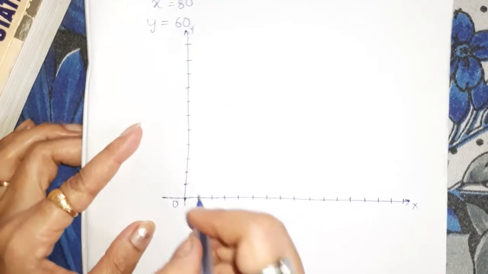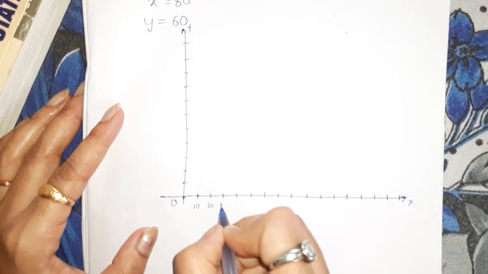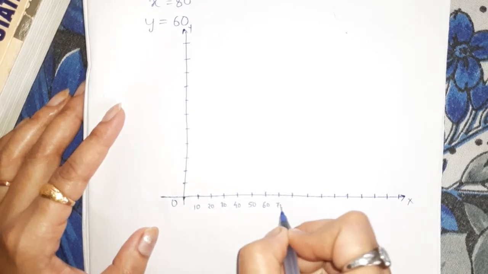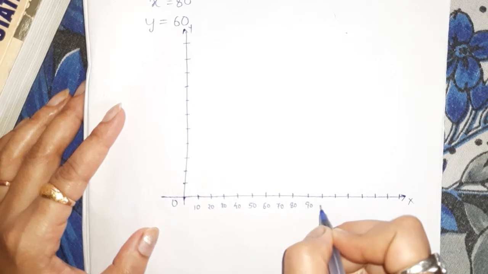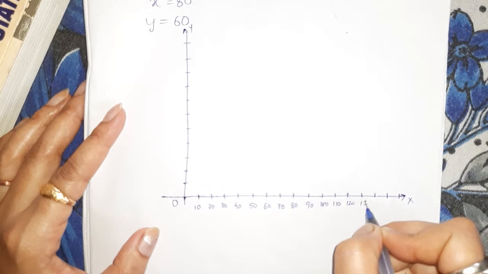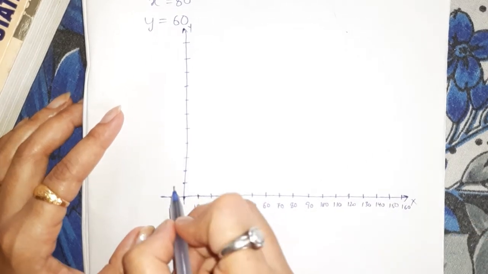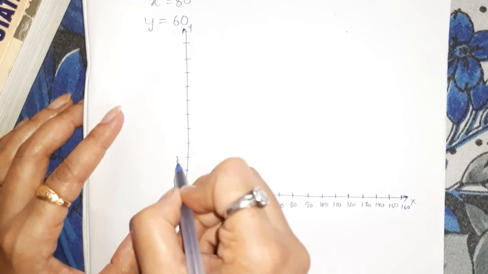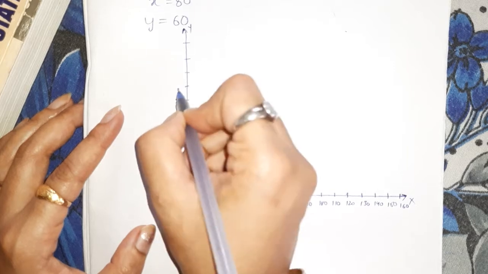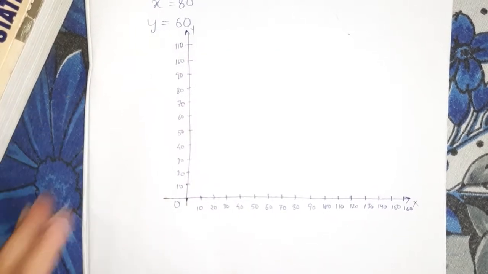Okay, so we plot the graph and put the scale. We get 10, 20, up to 110, 120, 130, 140, 150, 160.